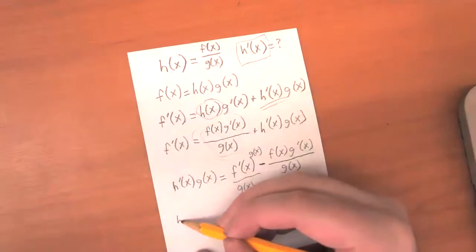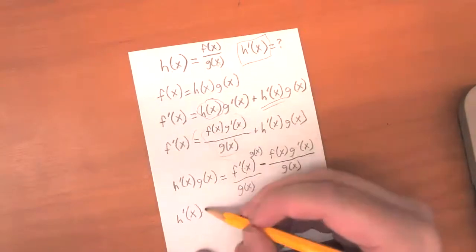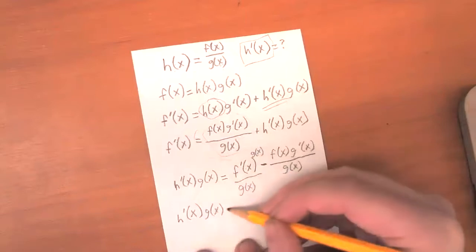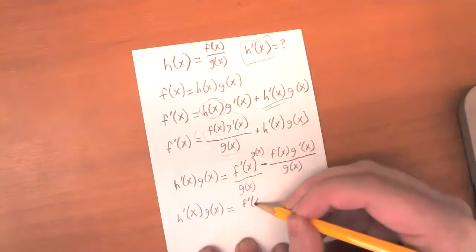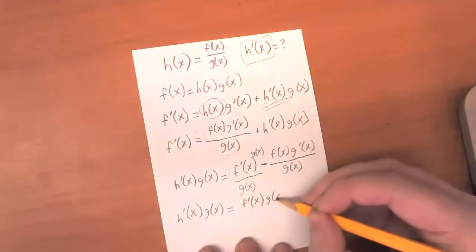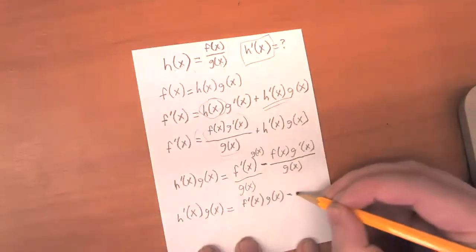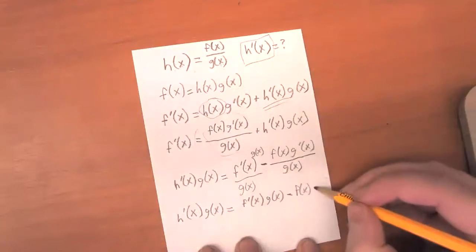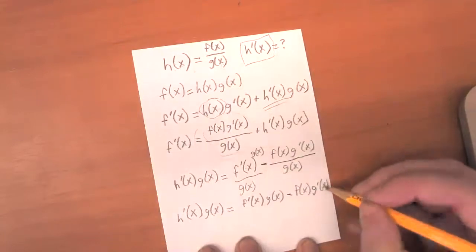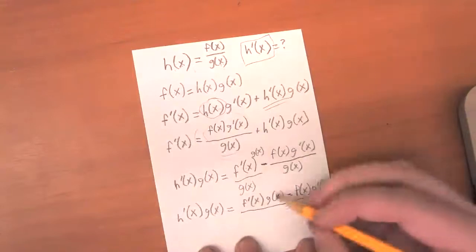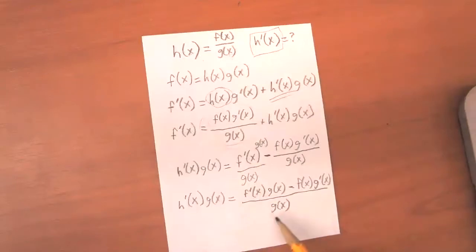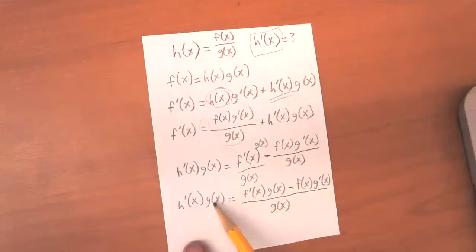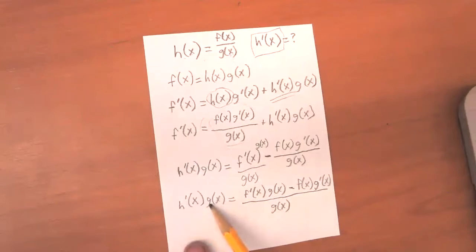Writing that out with one term under the denominator, we've got f prime of x times g of x minus f of x times g prime of x, and this is all under a common denominator of g of x. So that's nice. This looks pretty good. The only problem is I don't have h prime of x alone on this side of the equation. I've got this extra factor of g of x.